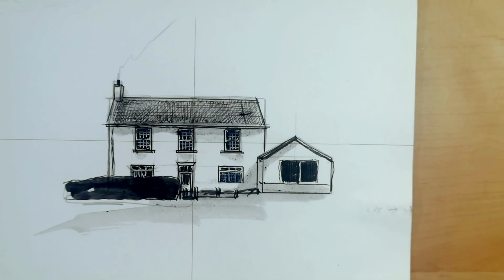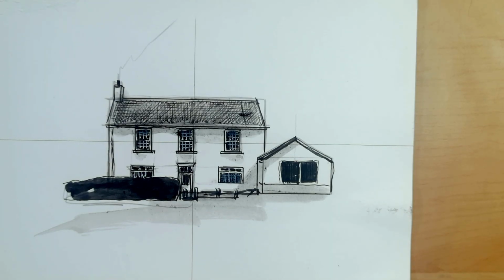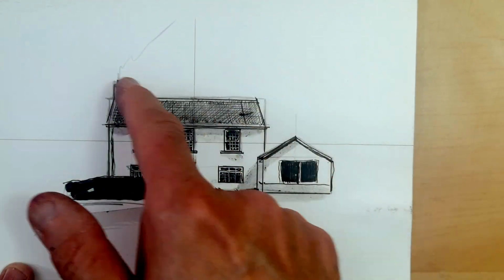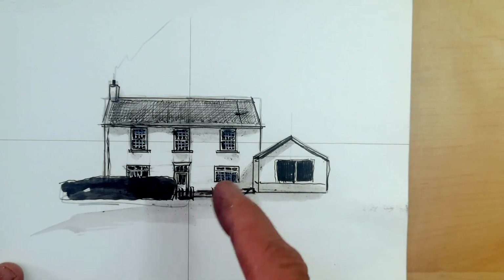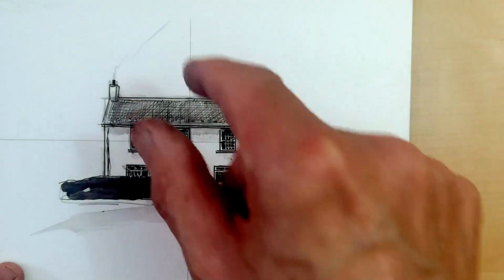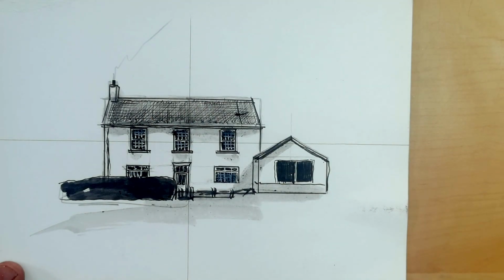So I hope that's given any beginners a little bit of help and some confidence to try and draw architecture. As you can see, it's not that difficult. But rule 1, think of the shapes, look for the shapes. Even if you've got to sit there for 5-10 minutes, look for the shapes and how the shapes connect. 2, look at the size, the measurements.